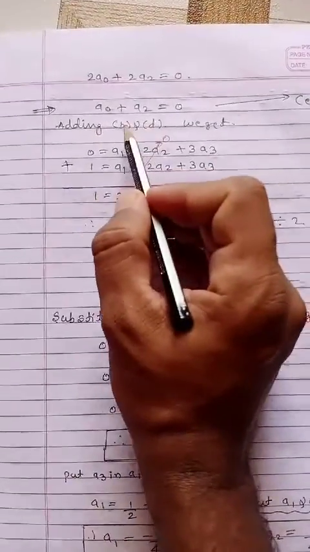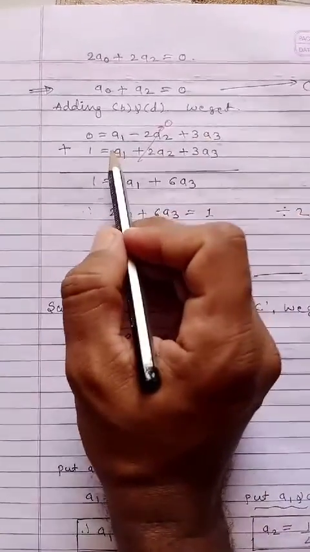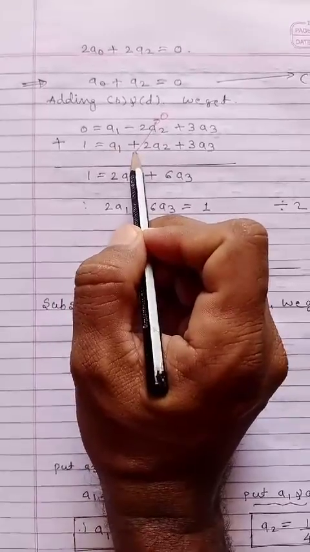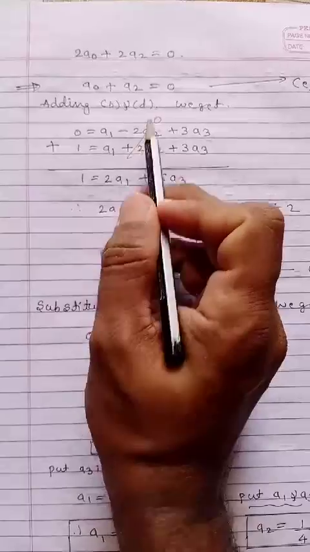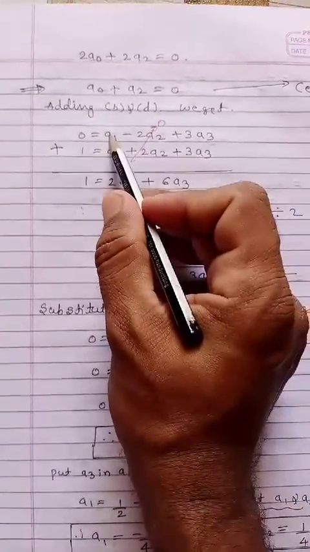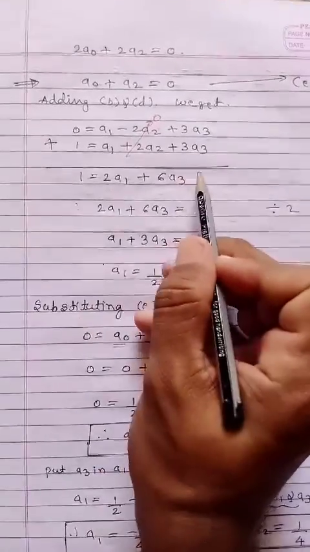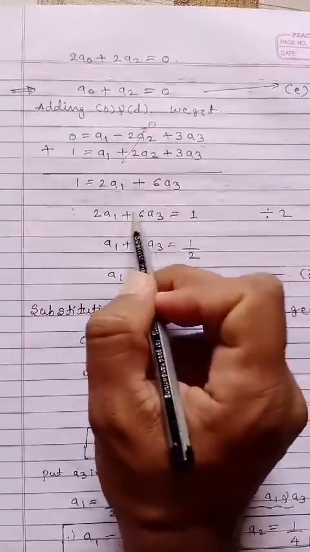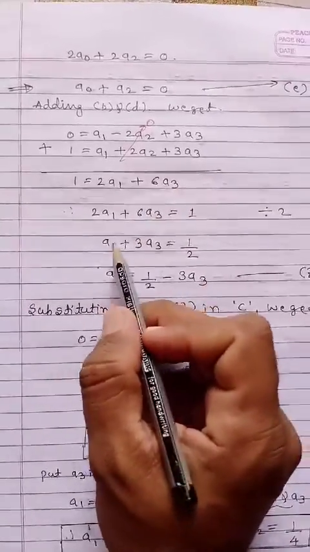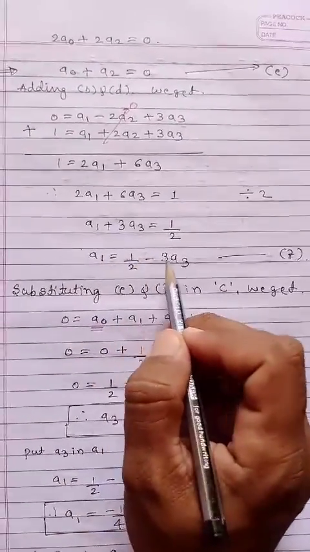Again add equations B and D. Equation B is A1 minus 2A2 plus 3A3. Equation D is 1 equal to A1 plus 2A2 plus 3A3. So minus 2A2 plus 2A2 get cancelled. 1 becomes 2A1, and 3 plus 3 becomes 6A3. Again divide this equation by 2 on both sides. I got the equation like this. Again calculate the unknown value A1. The A1 value I got is 1 by 2 minus 3A3.